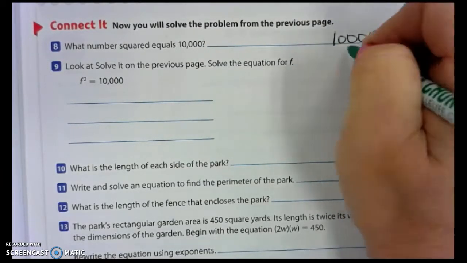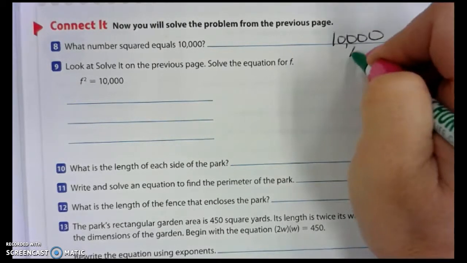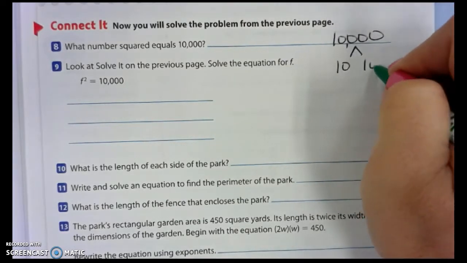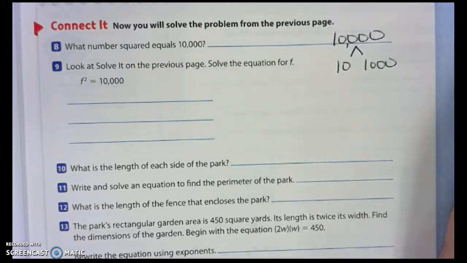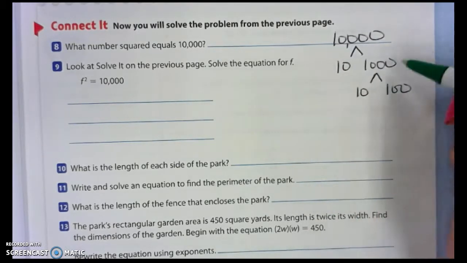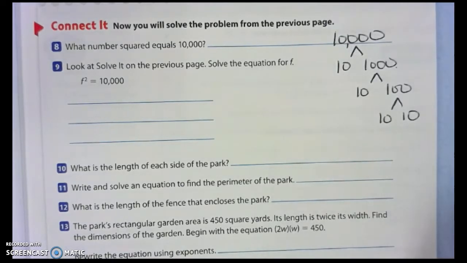If I factor 10,000, the number I want to start with is not 2. I know I told you 2. 2 is way too small for 10,000. Start with 10 because it is so easy to divide by 10. 10 times 1,000 is 10,000. 10 times 100 is 1,000. And 10 times 10 is 100.